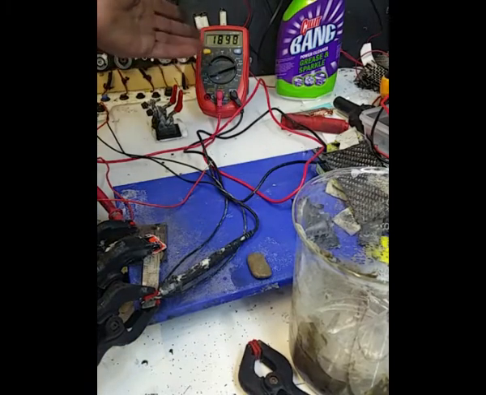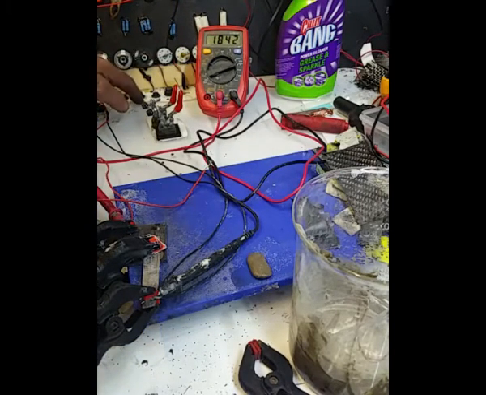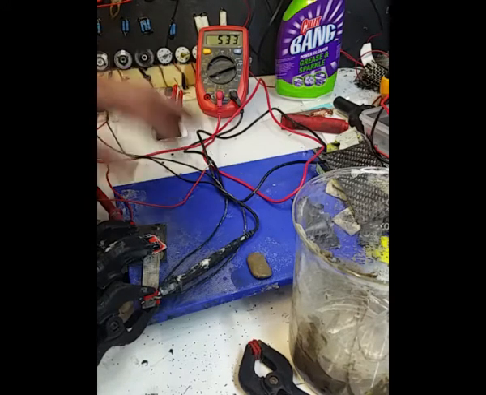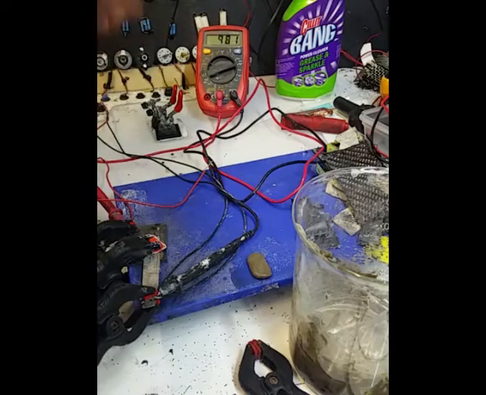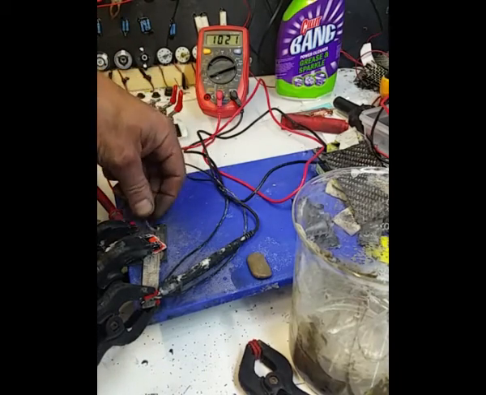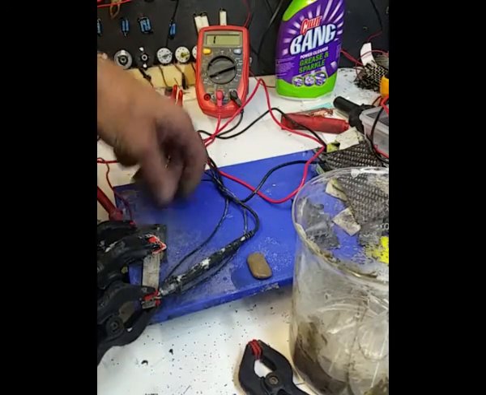So it's recovering, but even if it doesn't, I mean, obviously that was a bit early, but you know, it's still rechargeable.